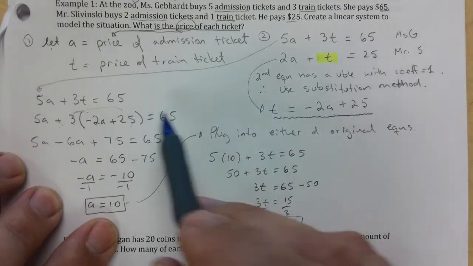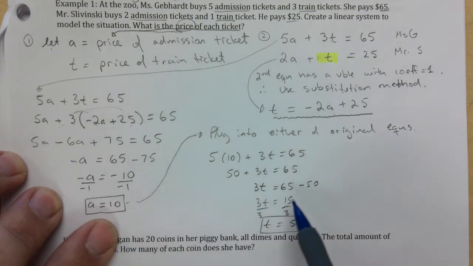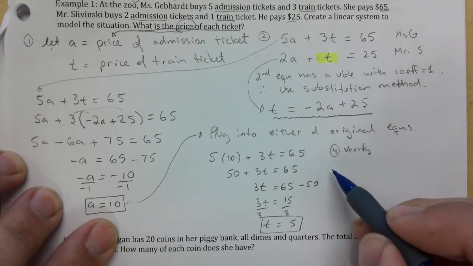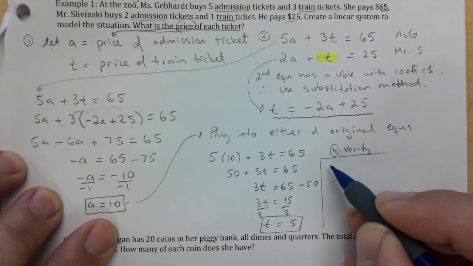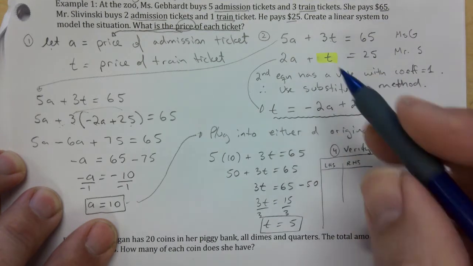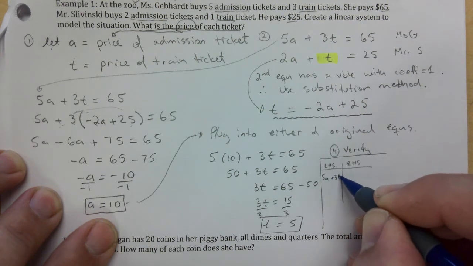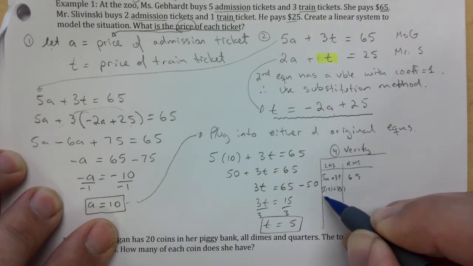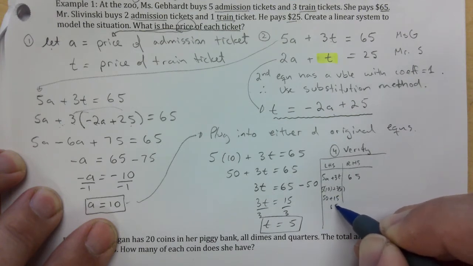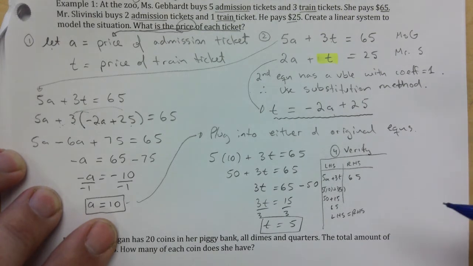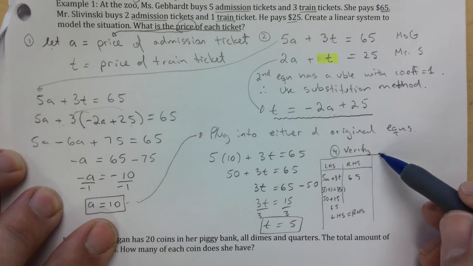So this whole thing was part of the third step, which is solving, right? Then we're going to verify. And I'm running out of room here, but I'm going to make it happen, okay? So left-hand side, right-hand side of the first one. 5a plus 3t is equal to 65. 5 times 10 plus 3 times 5. That's 50 plus 15, that's 65. So left-hand side is equal to right-hand side. Sorry, I know it's small, but I think you can see it there, right?